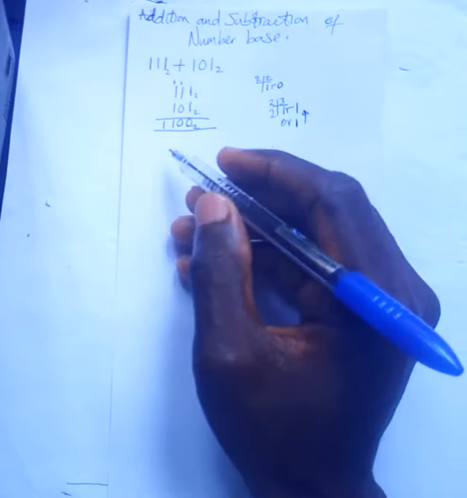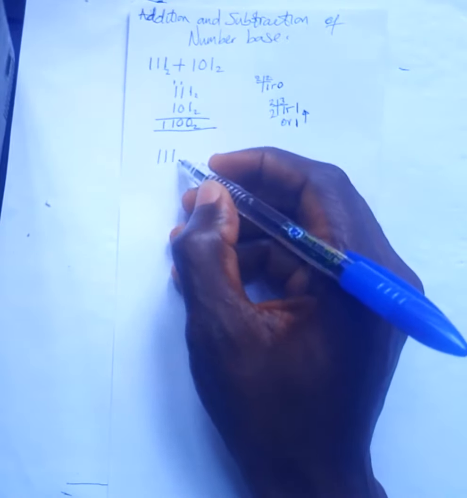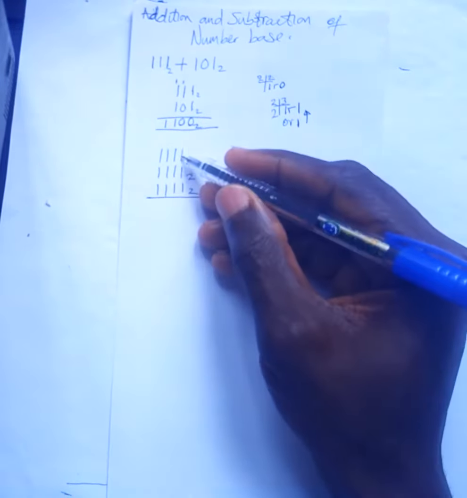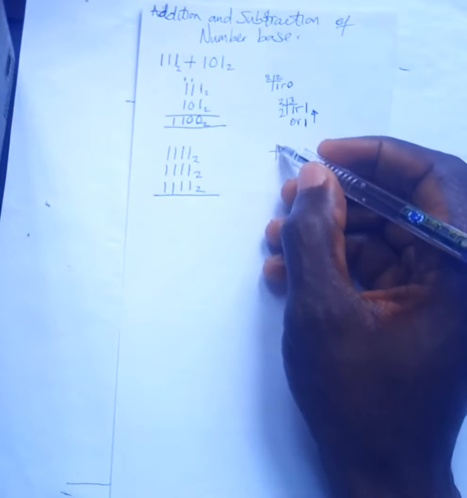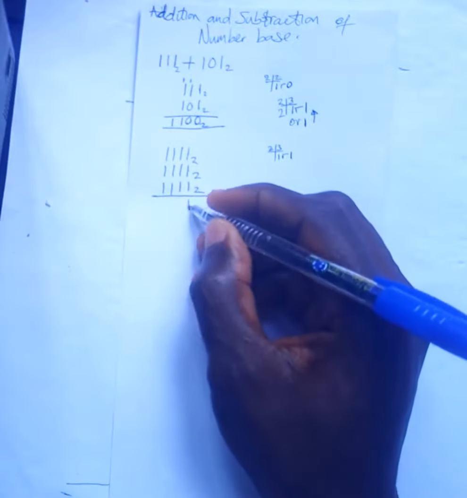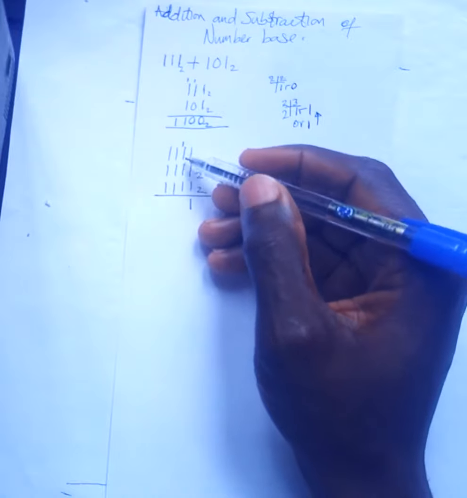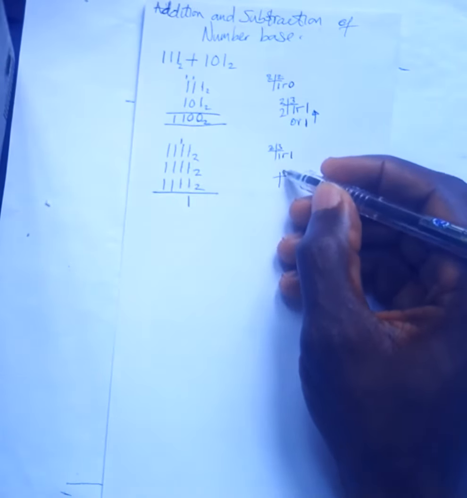So likewise, if you are adding 111 base 2 and 1111 base 2. It's about 3 now. So we have 1 plus 1 plus 1. You know it's 3. So you come here, you do your number 3. 2 in 3, 1, remainder 1. You write this remainder 1. You bring this 1 here. So 1 plus 1 plus 1 plus 1, that is 4. You come here, you do 4.